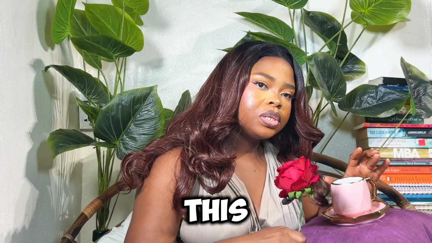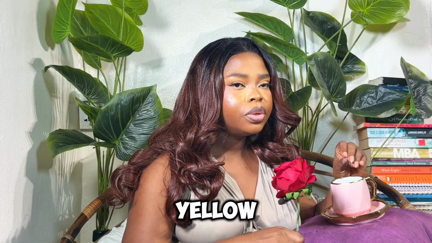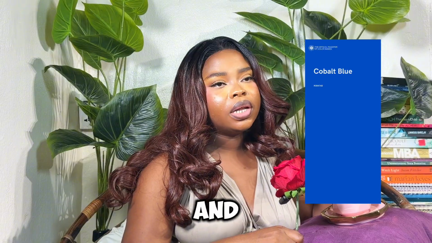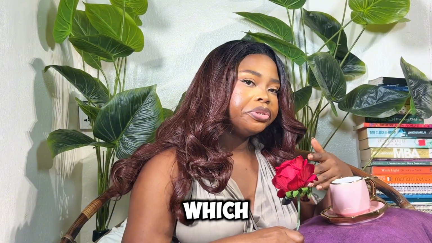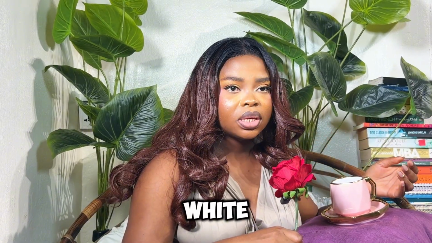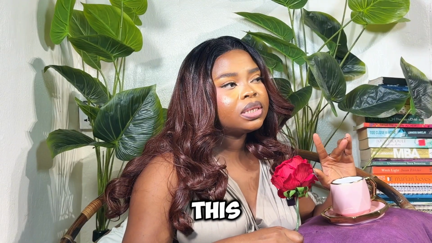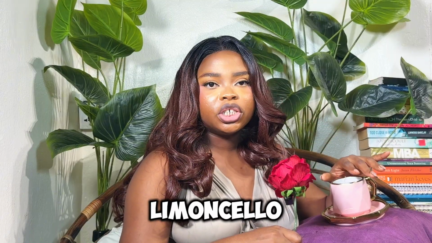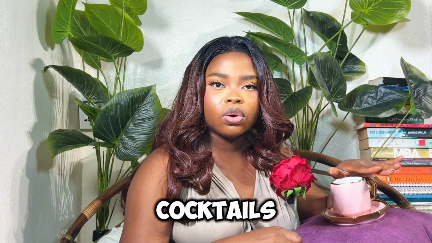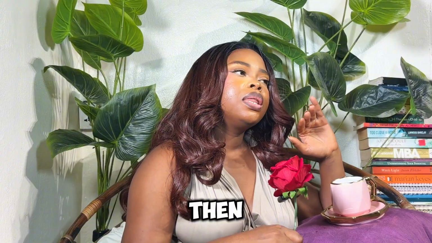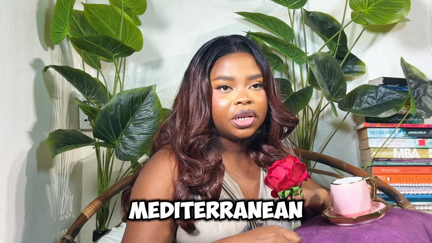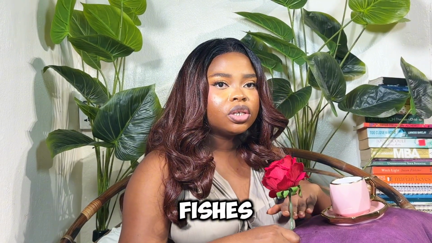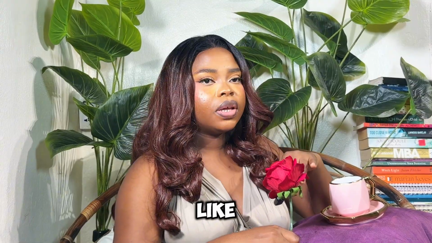So the primary color for this theme is lemon yellow, the secondary color is cobalt blue, and then the other color, which will serve as the accent color, is white. Elements that feature a lot in this theme are blue pattern china and vases, lemons as centerpieces, lots of limoncello as drinks, and lemon based cocktails and mocktails. And then the menu is usually a Mediterranean menu, so you're talking about fish and Italian stuff like that.